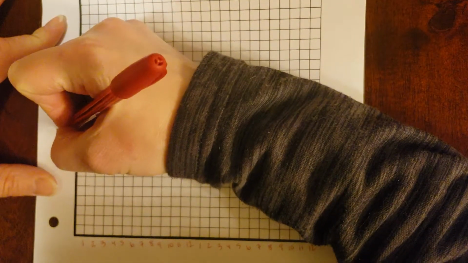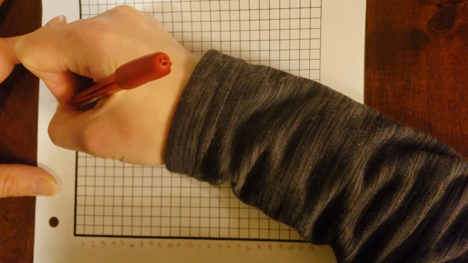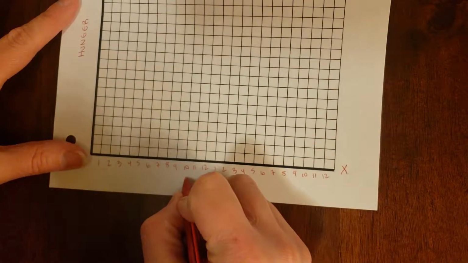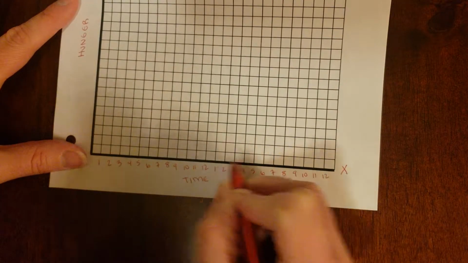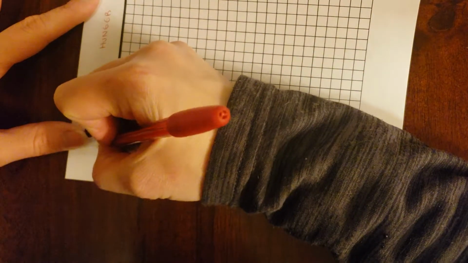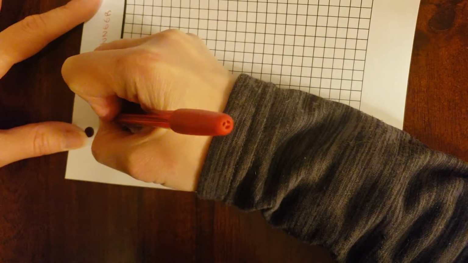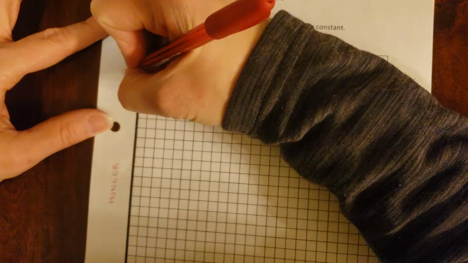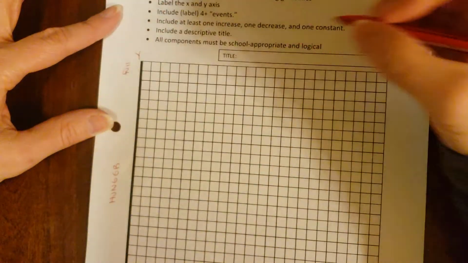Hunger. And this is time down here. I'm going to measure hunger with starving down here, and so full up here.